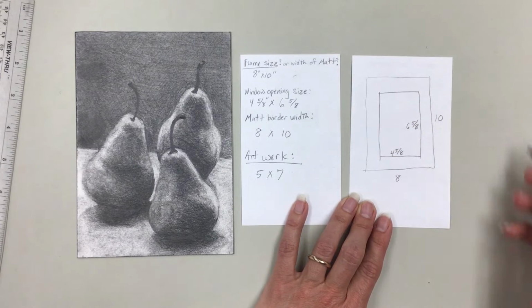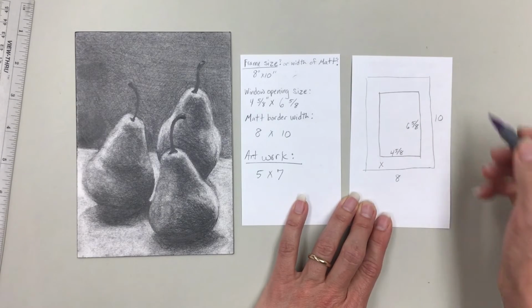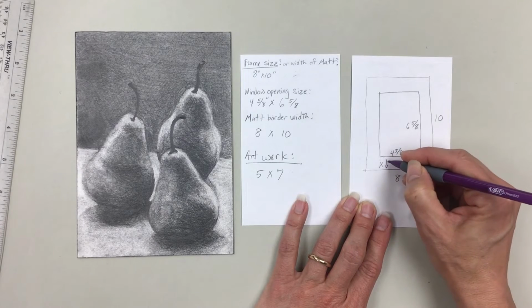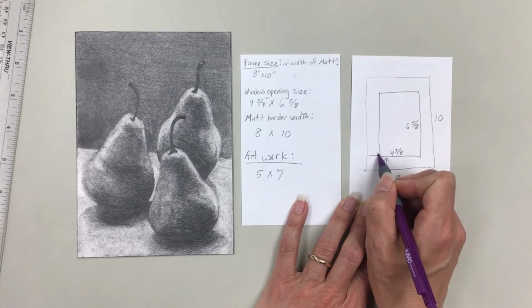All right? What we're trying to solve for is, what width is this border? So from here to here, and then here to here.